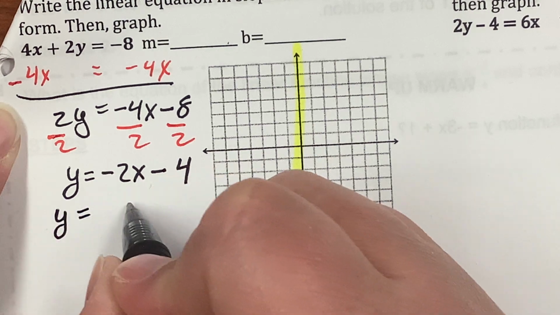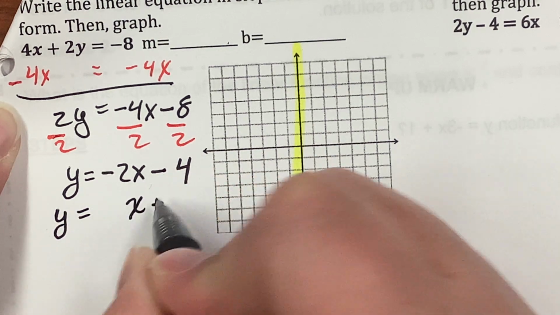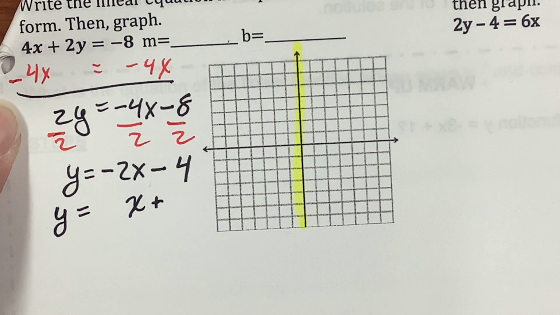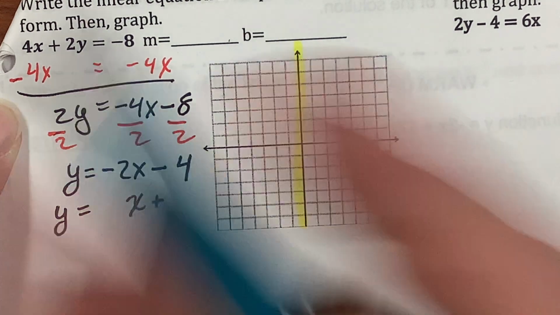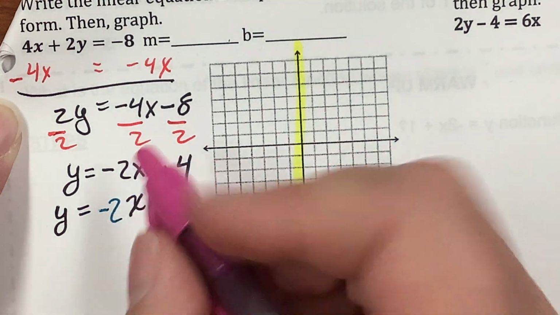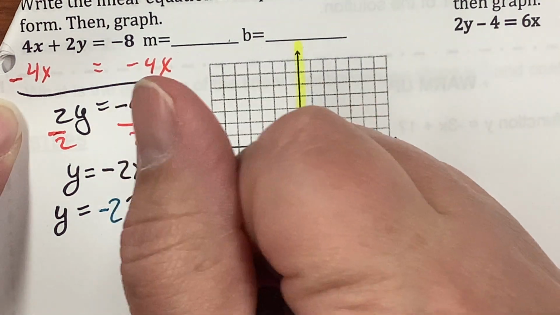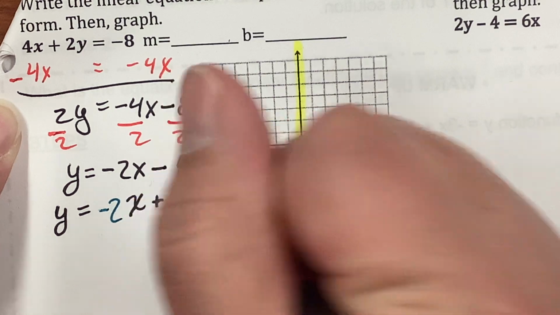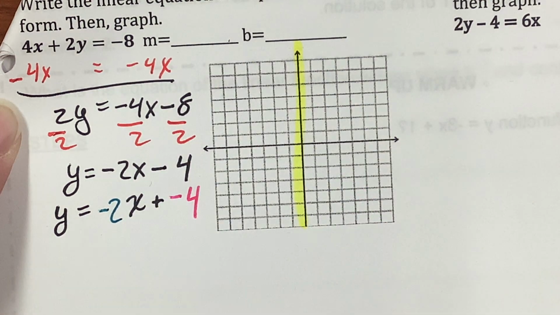Y equals negative 2x plus, remember, subtraction is the same as plus a negative 4.